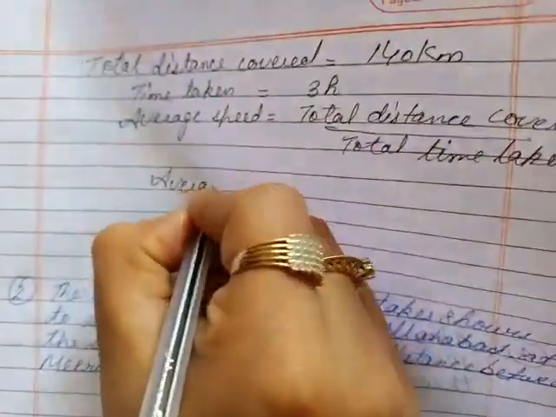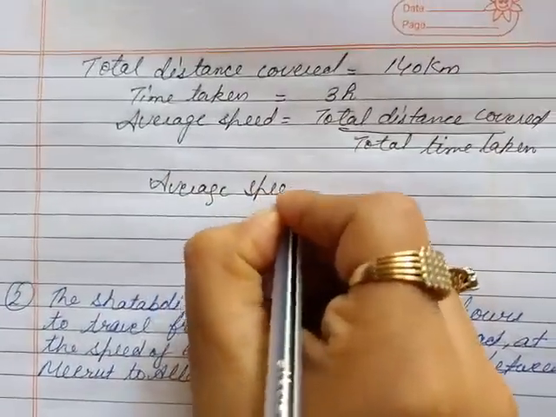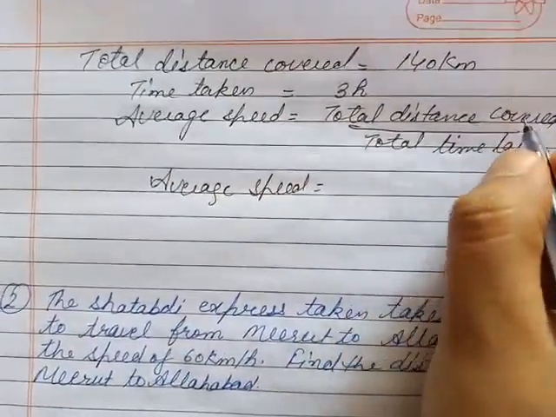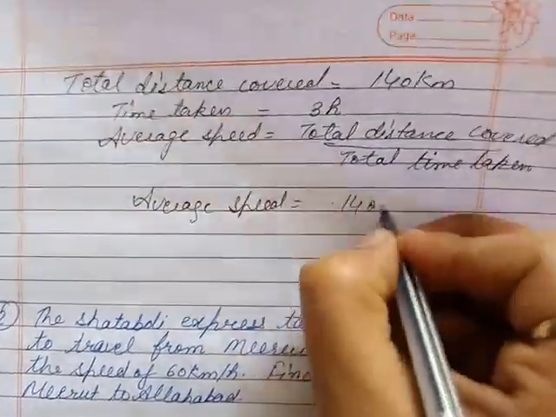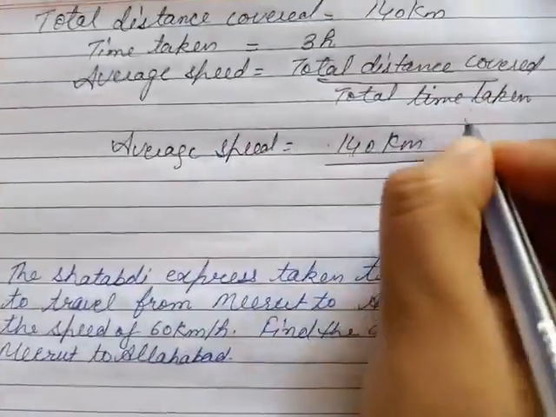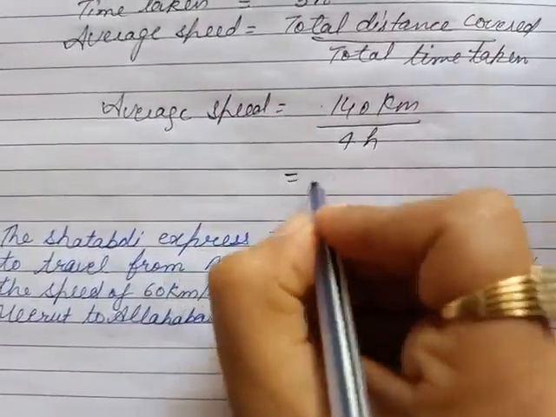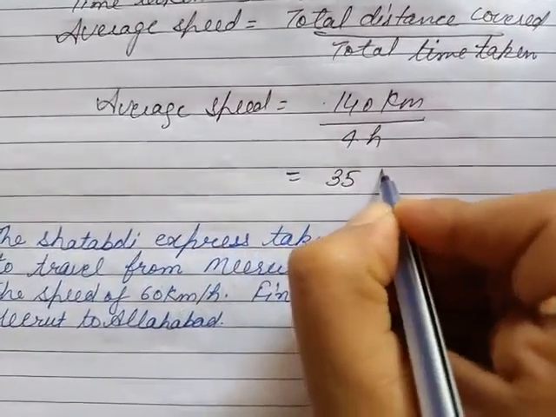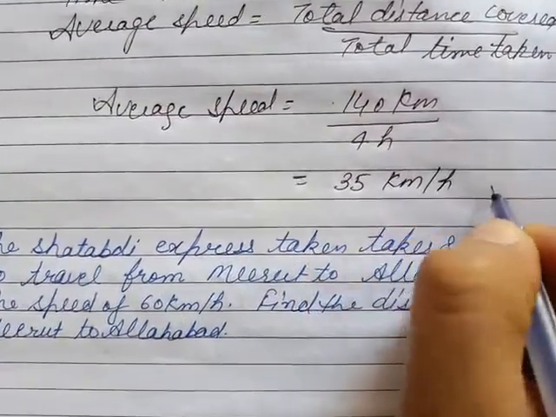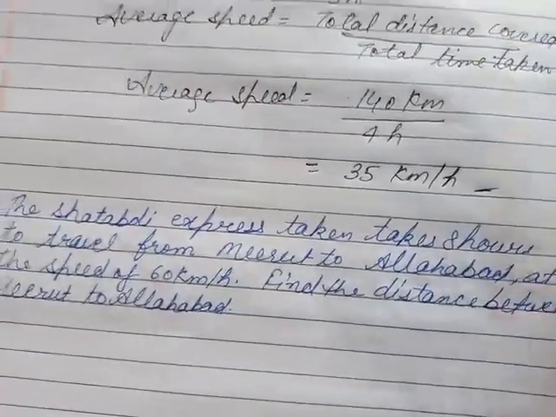Average speed, total distance covered is equal to 140 km. Total time taken, it means 4 hours, is equal to 35 km per hour. That is your answer.